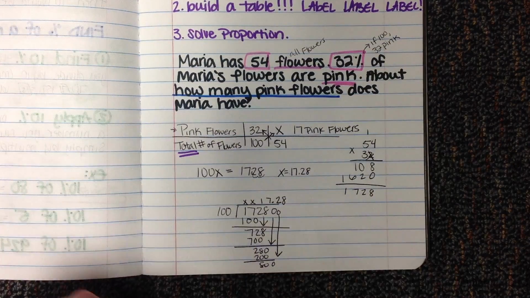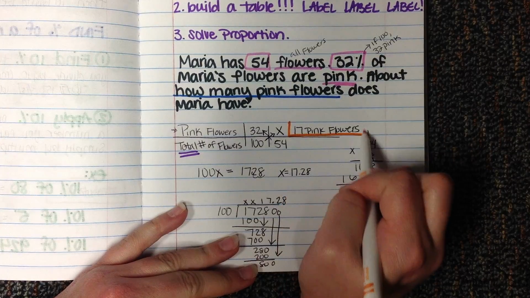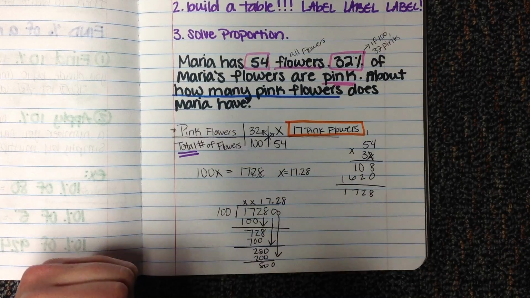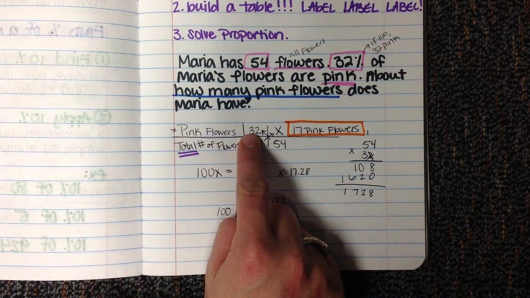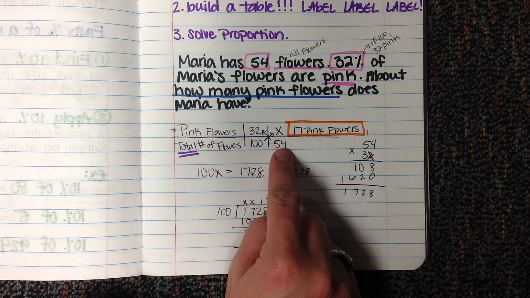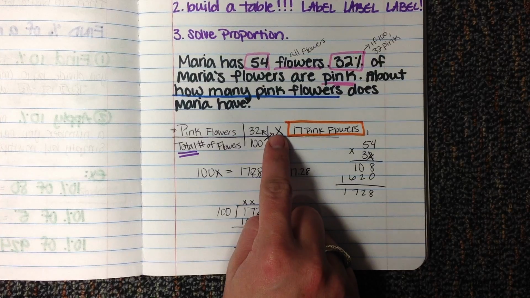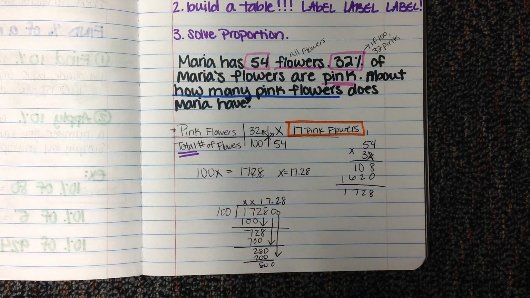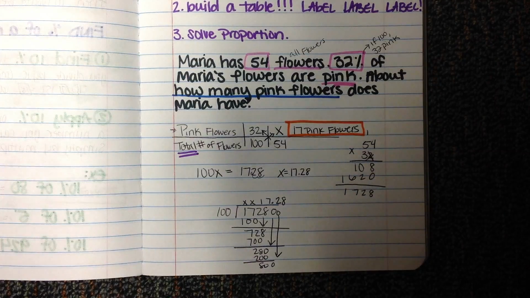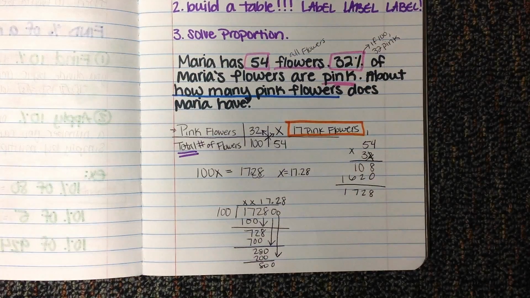Now, I want to double check and make sure that this is logical, okay? If there were 100, 32 would be pink. But I don't have 100, I have less than 100. So less than 32 need to be pink. Is my answer less than 32? Yes, it is. So this appears to be a logical answer. I have followed all of my steps. I solved my proportion, so I'm confident that 17 pink flowers is the right answer.